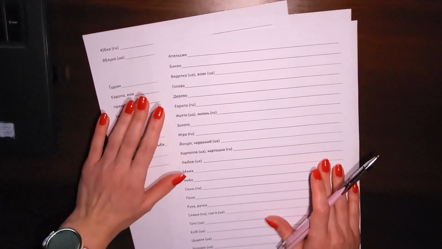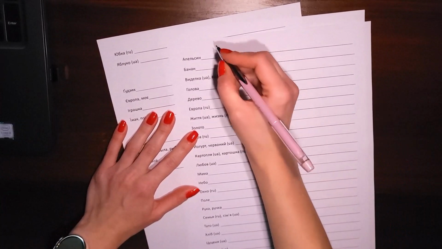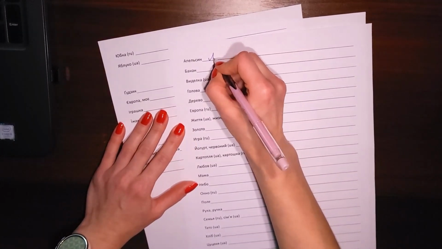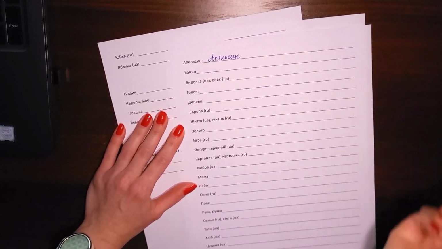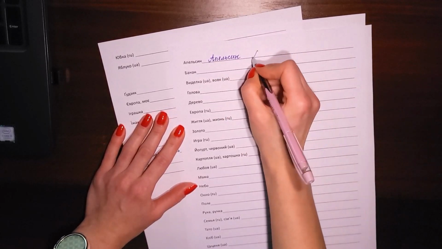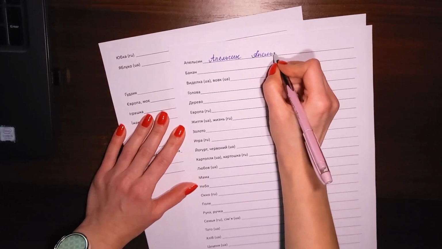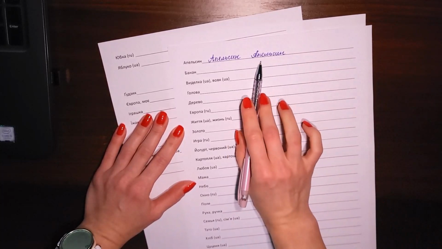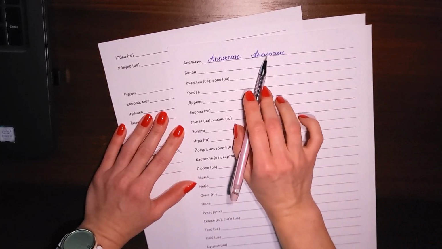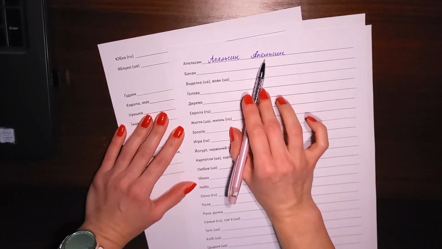Okay. Word апельсин or апельсин. Like this, or I prefer to write like this. You see every letter апельсин or апельсин.